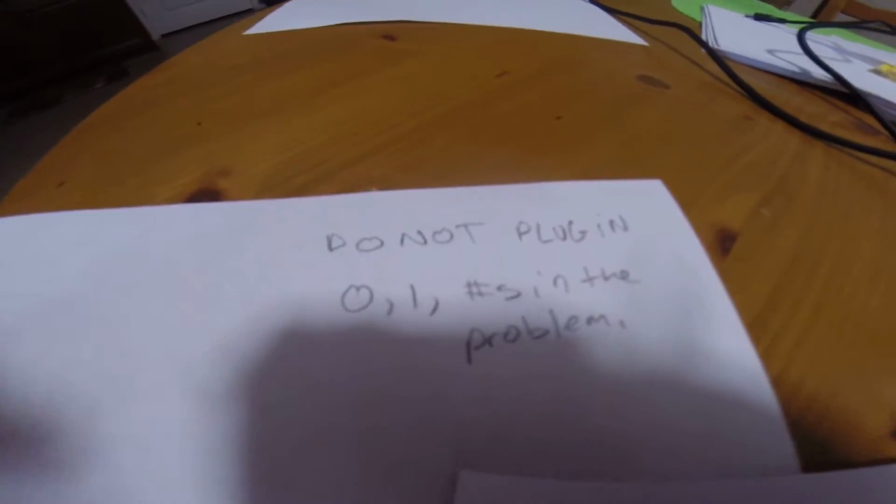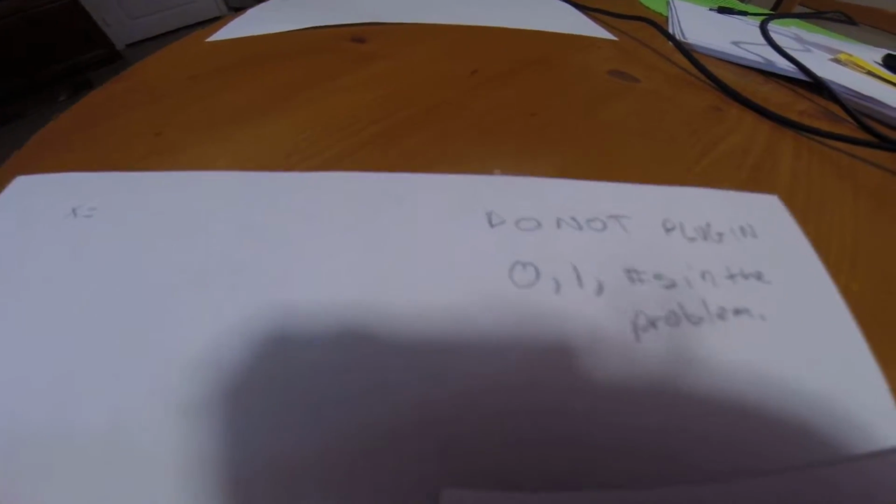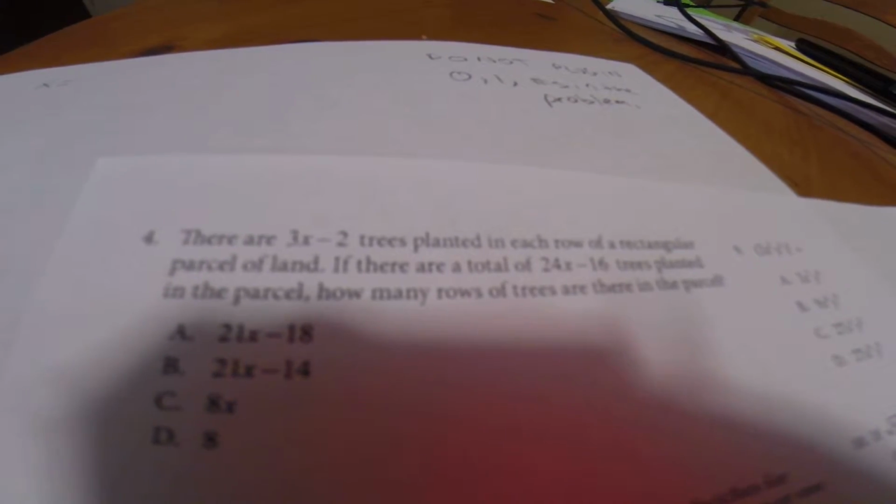This is not a good idea, okay? All right, so what am I going to plug in? Well, I can't plug in 3, I can't plug in 2, I can't plug in 0, I can't plug in 1, so I'm going to plug in the next smallest number, which is 4. So we're going to say x equals 4. I'm going to work through it.